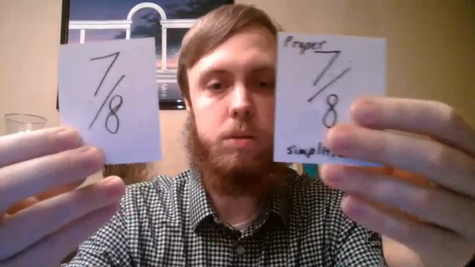Now, since fractions and radicals both have proper forms, we could also say they both have improper forms. I'm going to give a couple examples. 6/3 is an improper fraction because the numerator is more than the denominator. We can reduce that to 2.